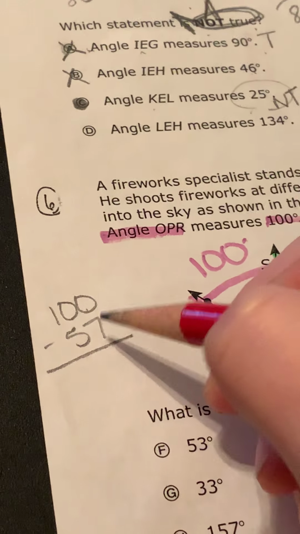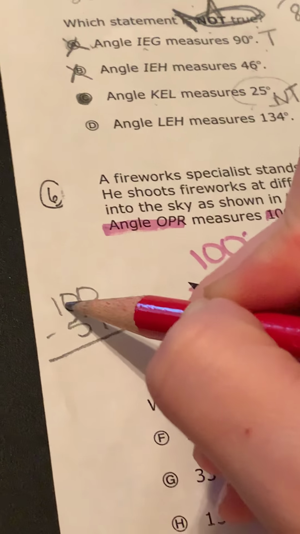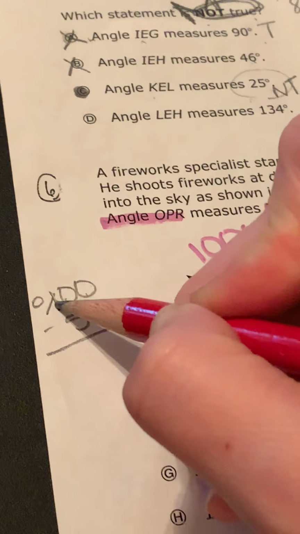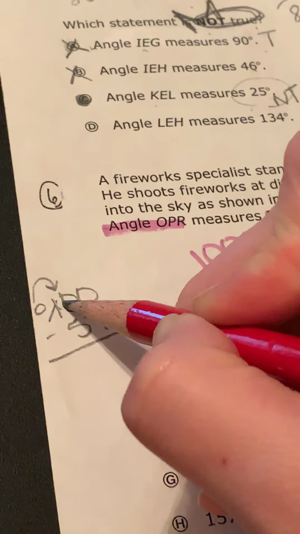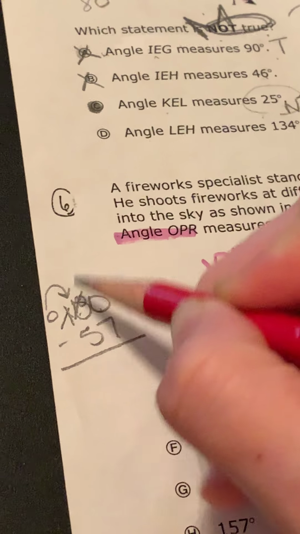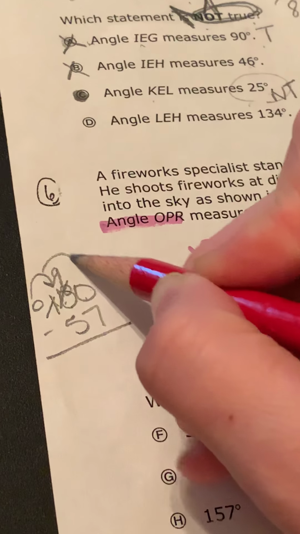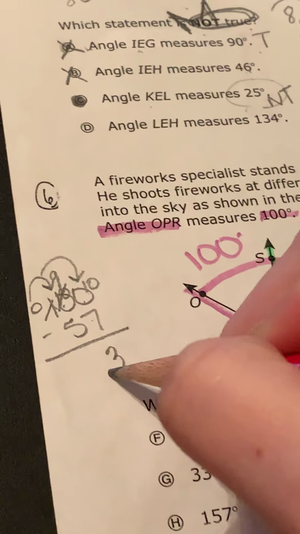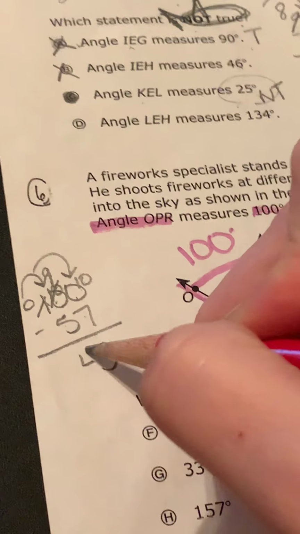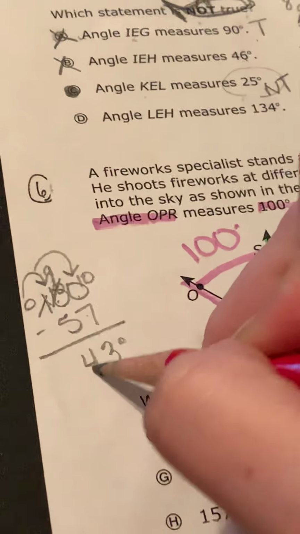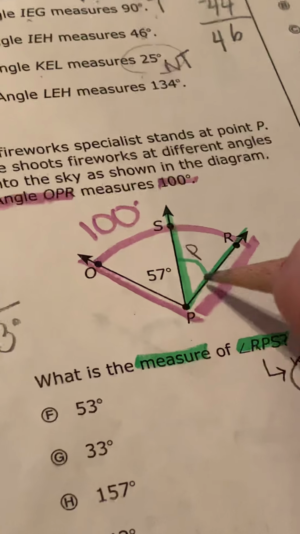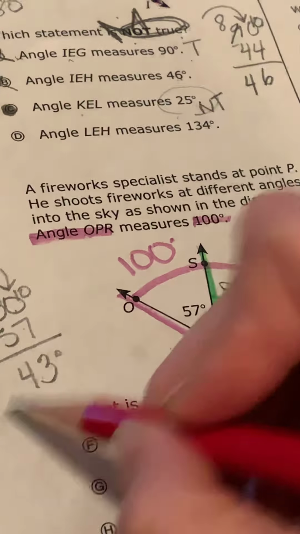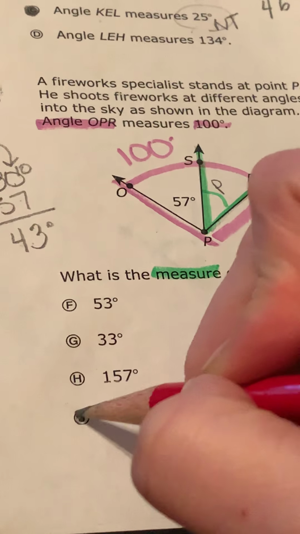If you have 0, can you pull 7 out? No. Can you get help from your neighbor? No. So we take away from this 100 block and break it into 10. But then you have to take away one of these 10s and bring it into 10 singles. 10 minus 7 is 3. 9 minus 5 is 4, and that's 0. Would this be a reasonable measure for this angle? Why? Because acute angles are less than 90 degrees. All right, so our answer is J.